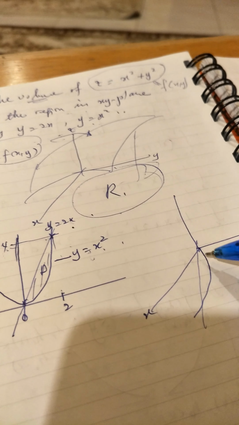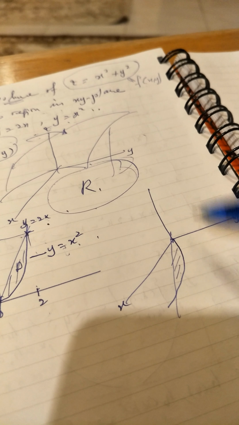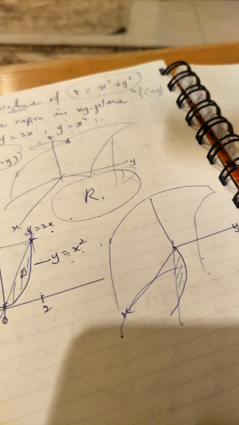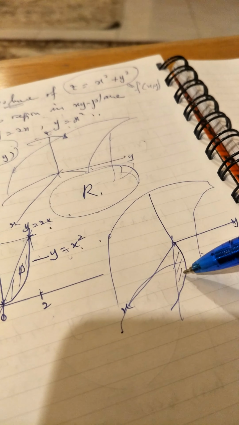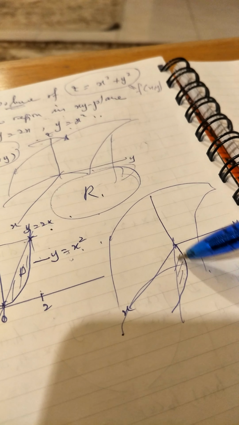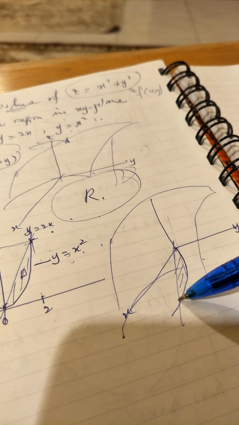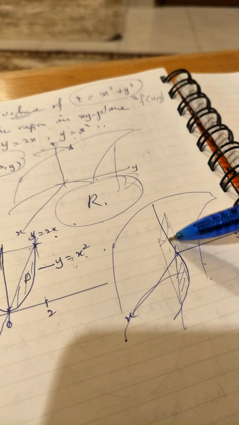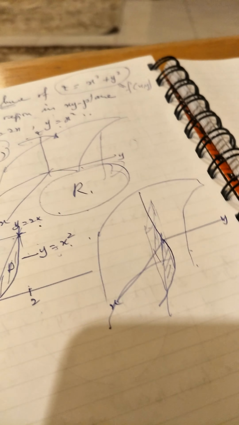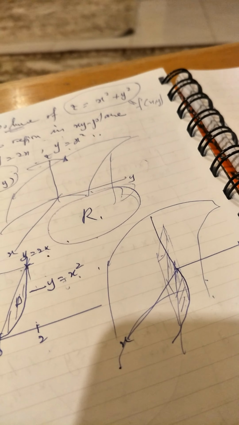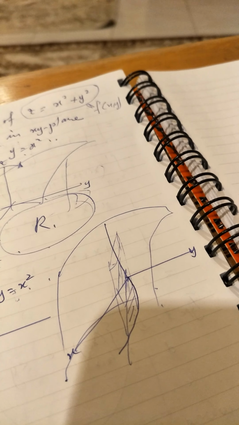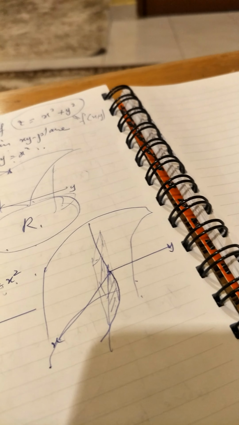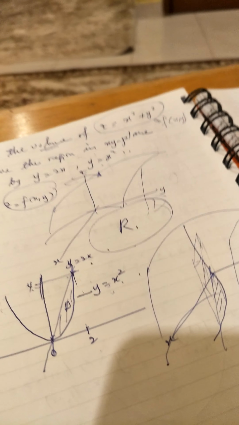So this is our region, and we have a surface here that I mentioned earlier. This surface is bounded by that. So this is our domain, our region. So we have a volume.